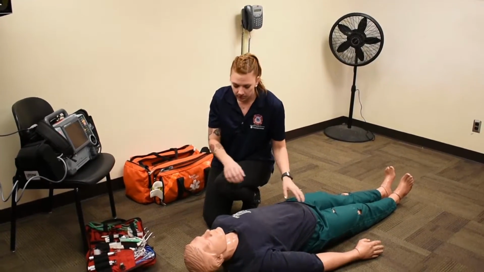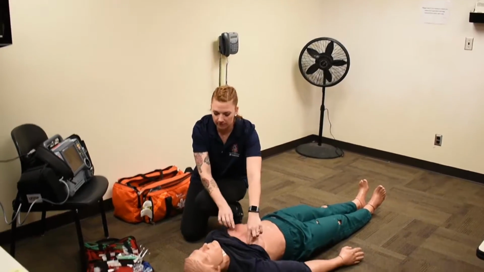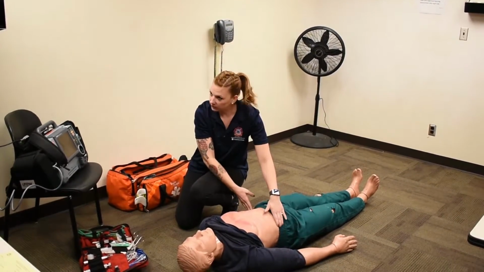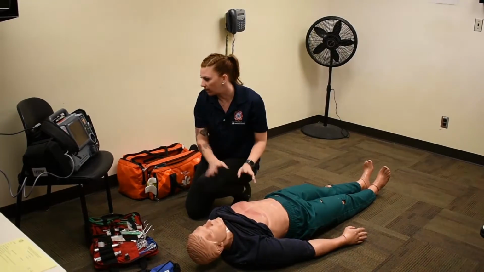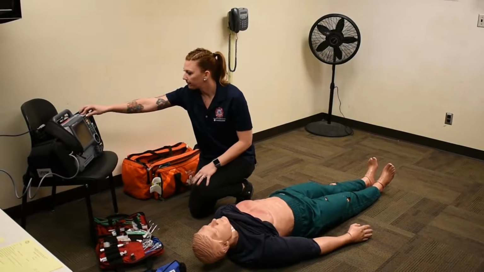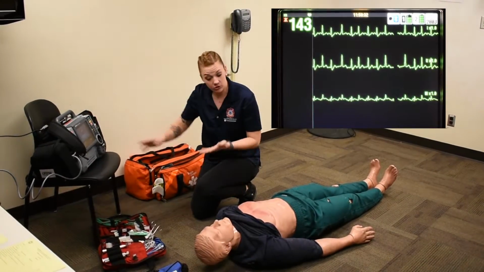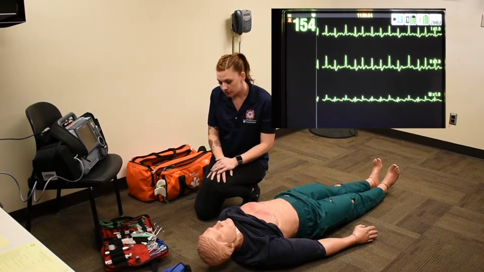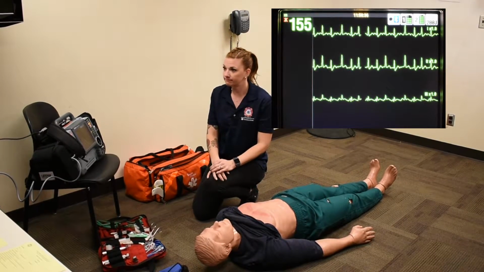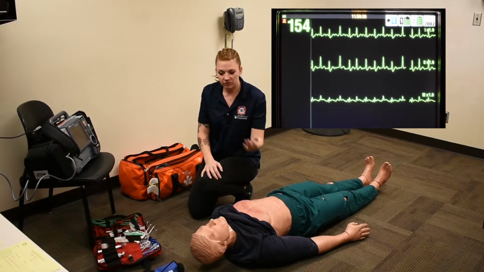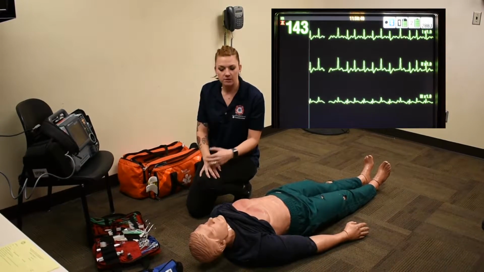While I'm speaking with him, I want to go ahead and put him on my monitor. Since he said his heart was feeling funny, I probably just want to put him on a 12 lead right away and turn my monitor on. Sir, do you have any history of any cardiac issues or anything to that effect? Patient states no.